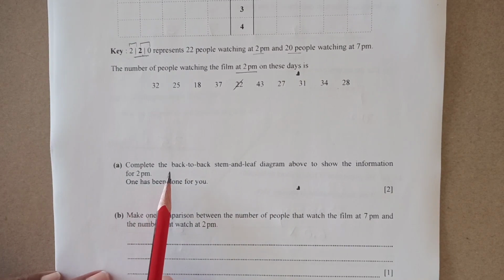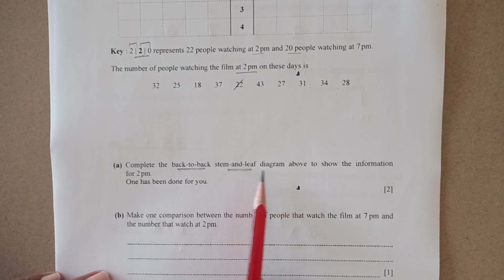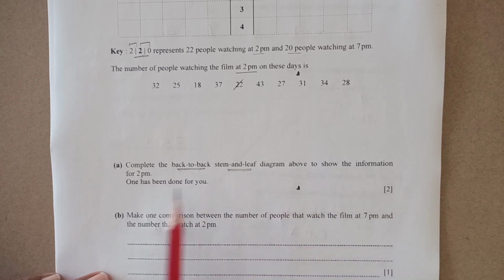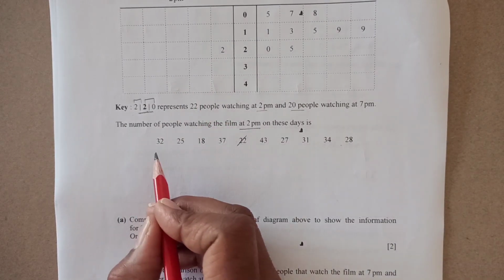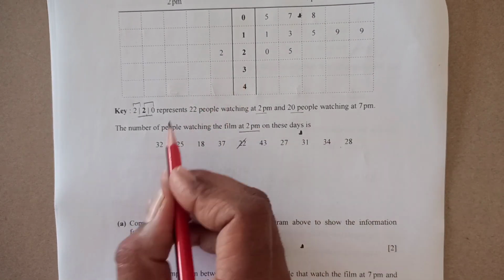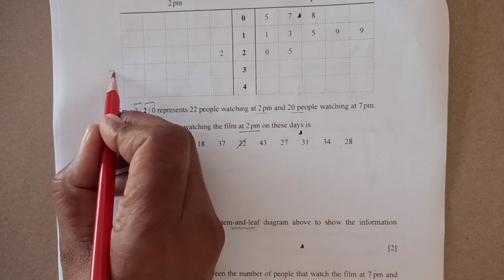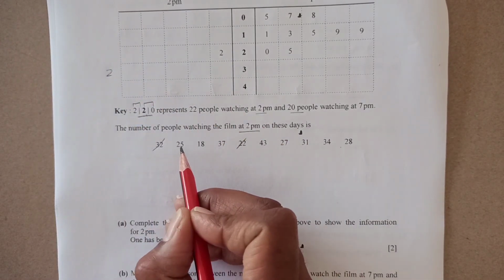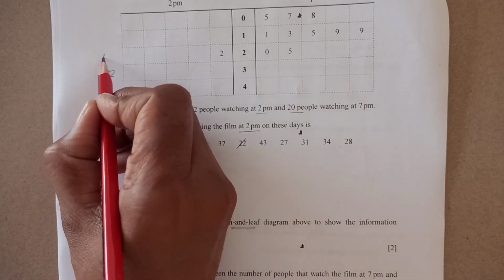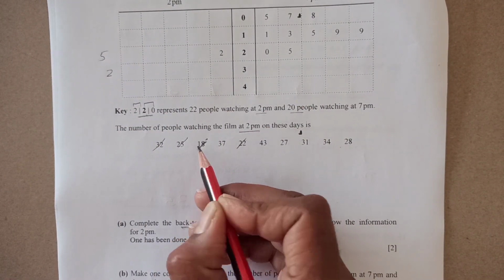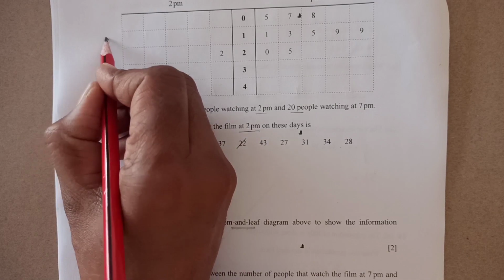The question is, complete the back-to-back stem and leaf diagram above to show the information for 2 p.m. One has been done for you. This, which is right off here, it's done here: 32. So 32 is going to go over here. So 3, 2. I'm just writing it on the side. I will let you know why. Then 2, 5: 25, 5 goes here. 18: 18 is here, 8.